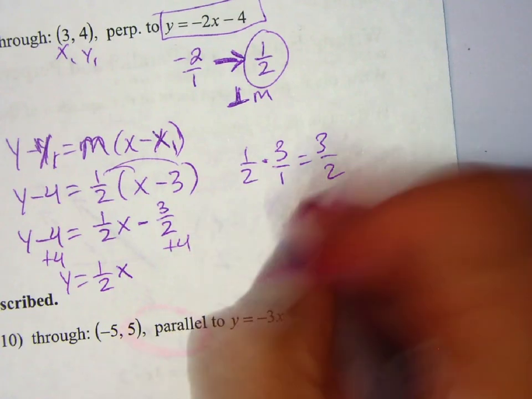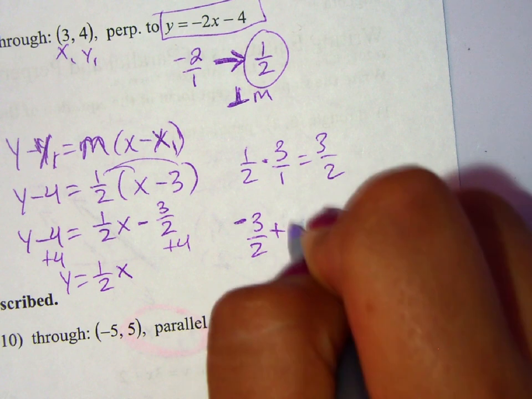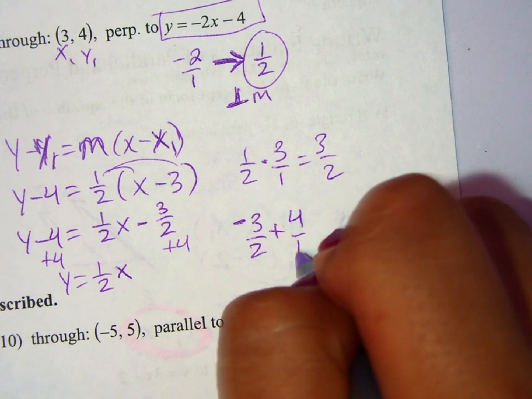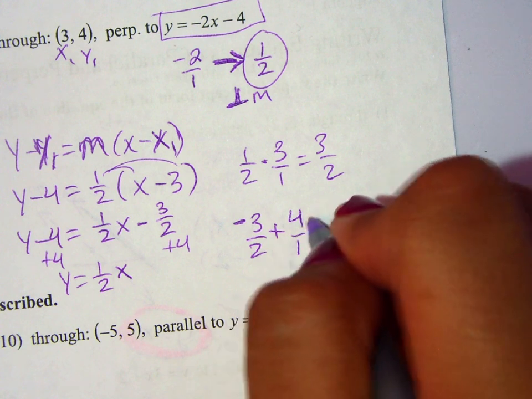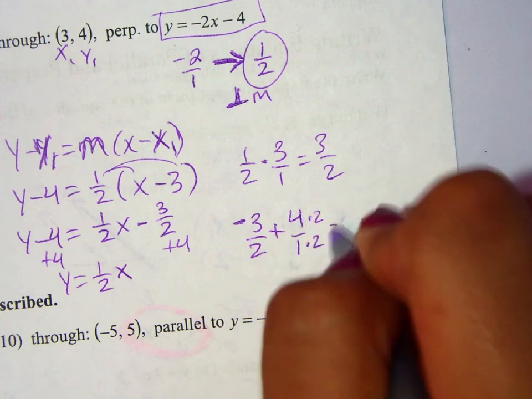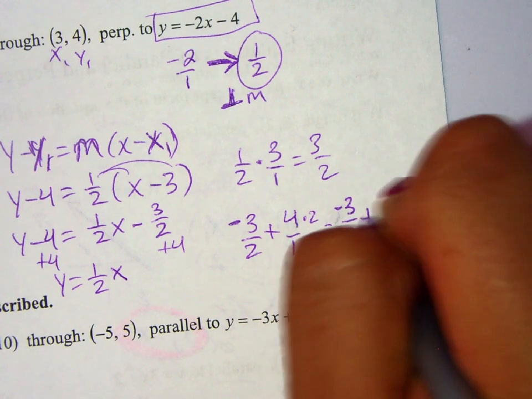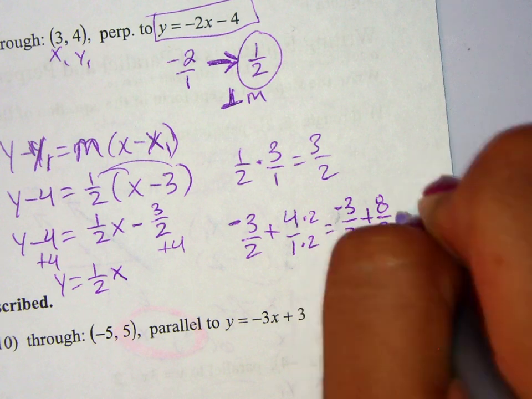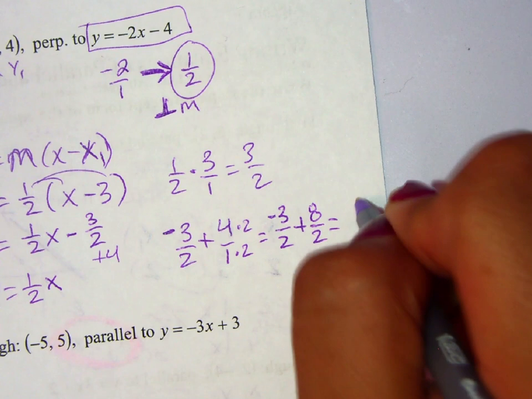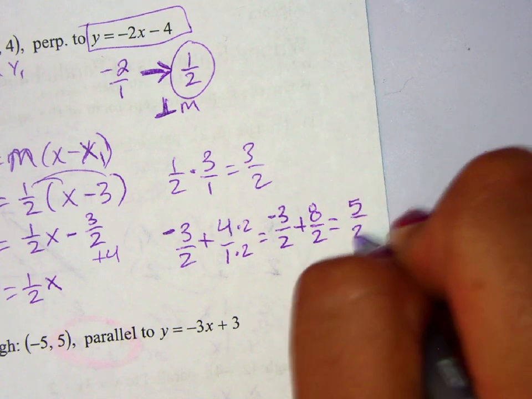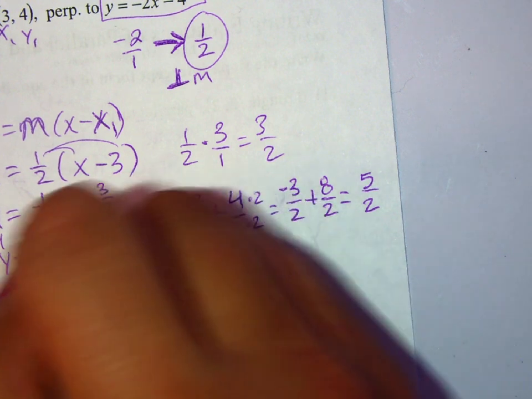And in this case, we can look at negative 3 over 2 plus 4. 4 over 1 needs to become a common denominator in order to add. So we're going to multiply times 2, and this is going to result in negative 3 over 2 plus 8 over 2. Which if you add now, you only add the numerators, and negative 3 plus 8 is positive 5. So 5 over 2. Positive 5 over 2 is the answer.